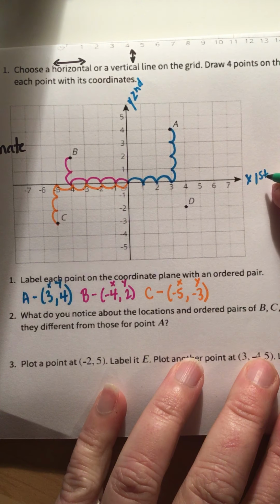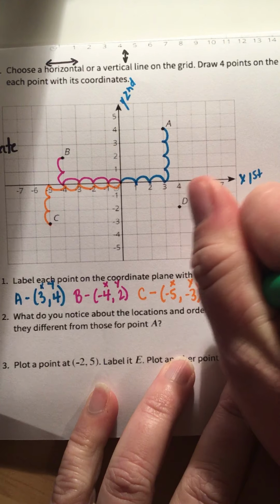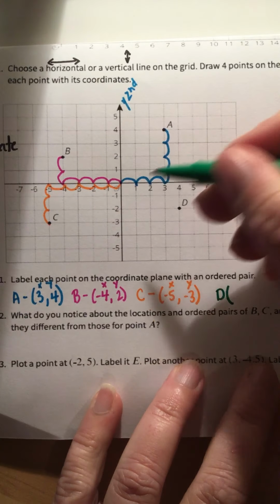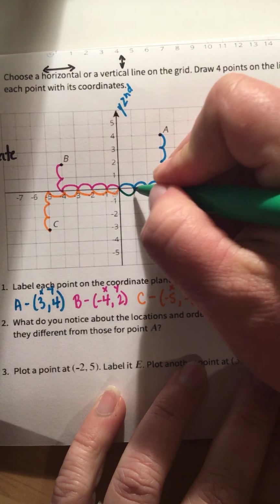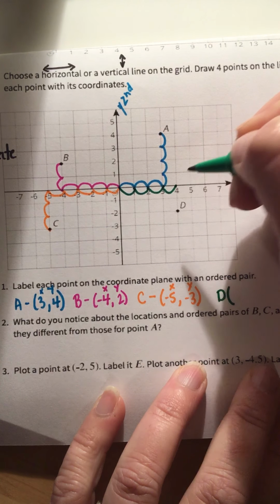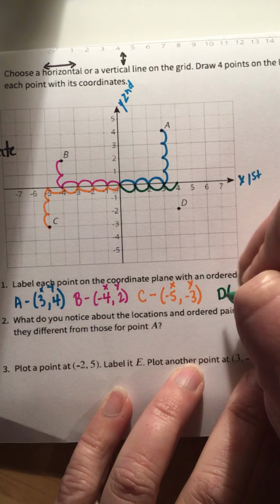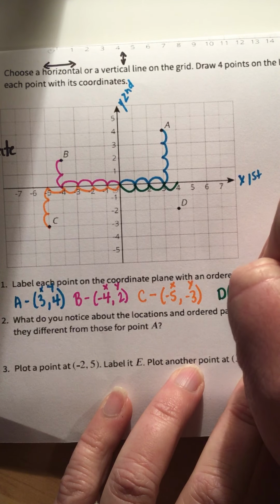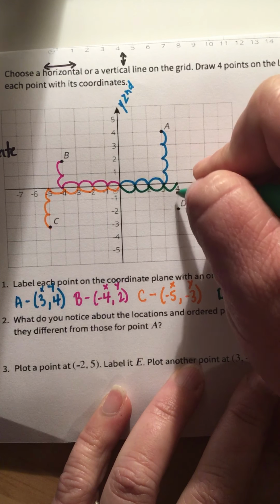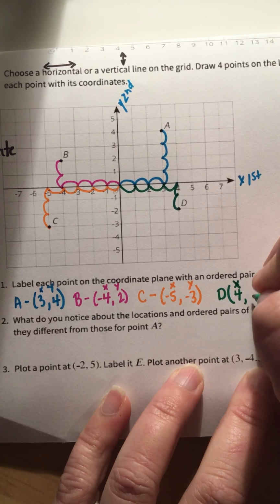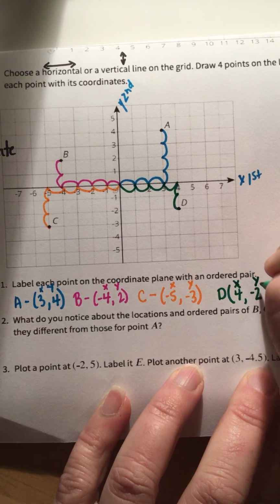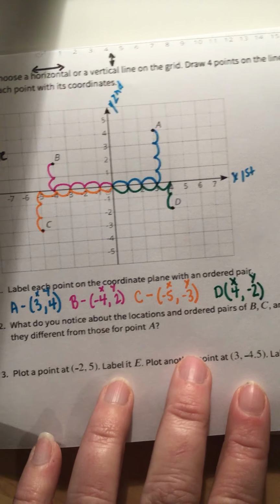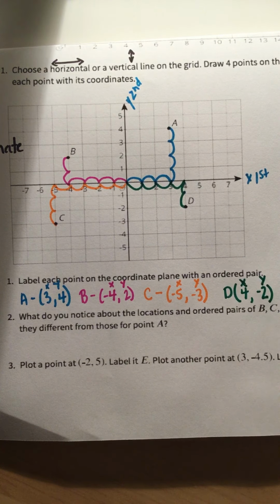Again, we're going X first, and then we're going to go Y. So I'm going to go 1, 2, 3, 4 to the right, and then 1, 2 down. So that's going to be a -2. Okay, so those are the 4 different points.